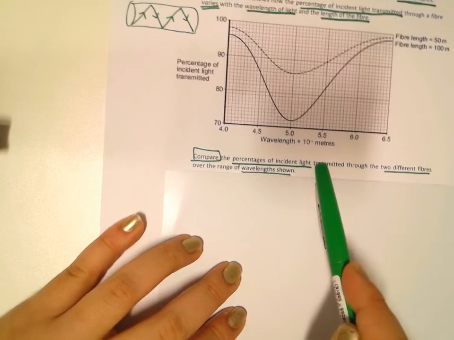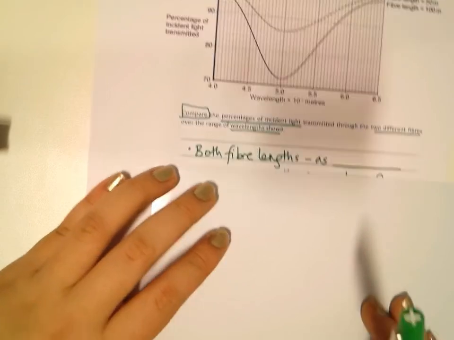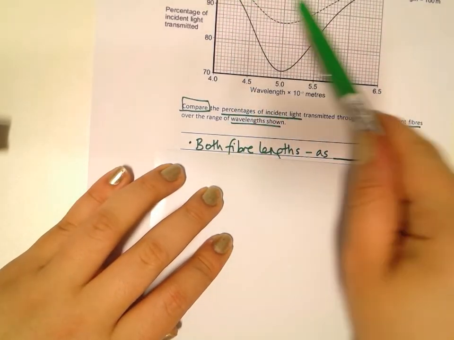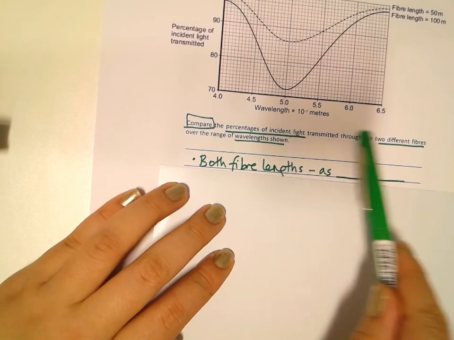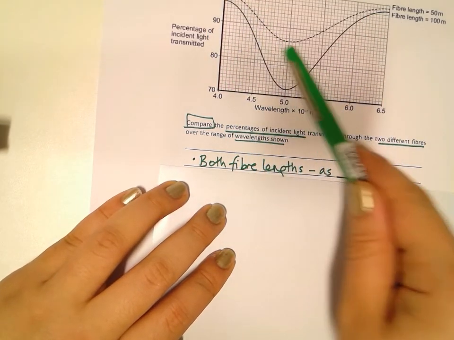So the question is, you are comparing the percentage of incident light transmitted from the two different types of fiber over the different wavelengths. The first thing I notice with both of the lengths is that as wavelength increases, they both decrease and then increase. Both of them have this kind of dip.